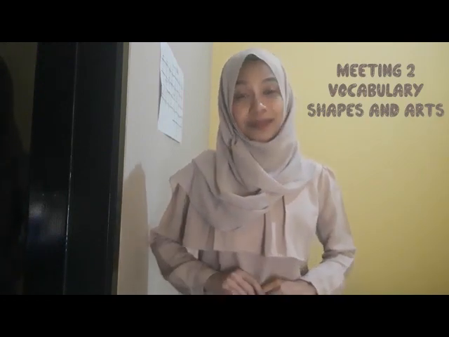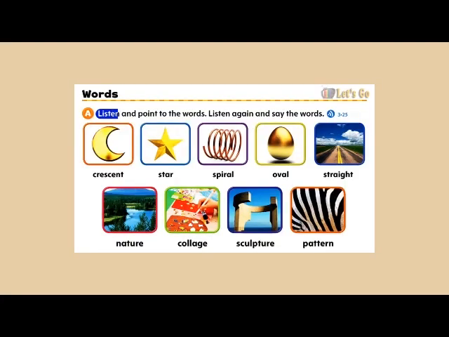Good. Meeting 2, vocabulary, shapes, and arts. Do you still remember that at the time, Miss Nisa divided the activity into 2 parts? And yeah, let's take a look again at this recording.